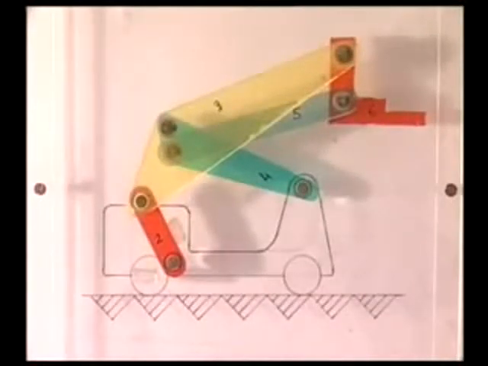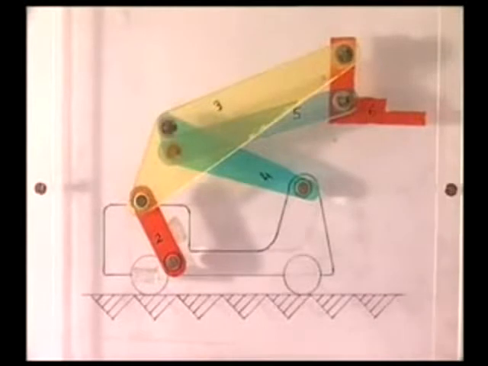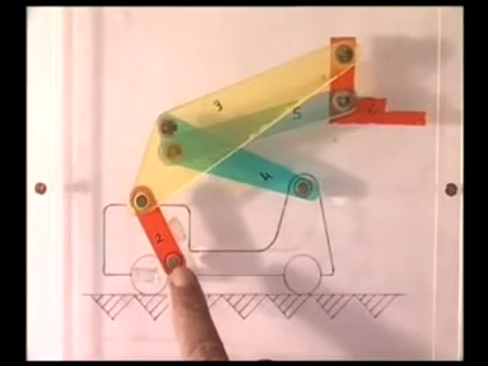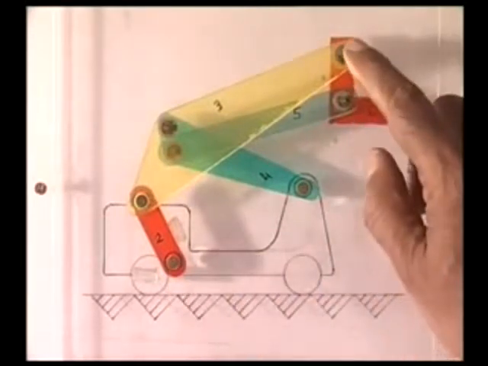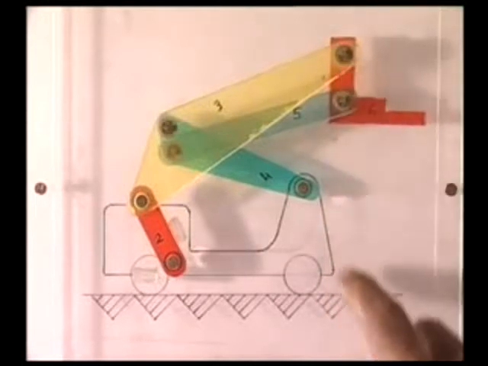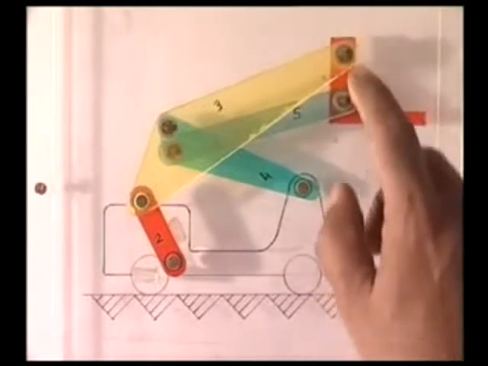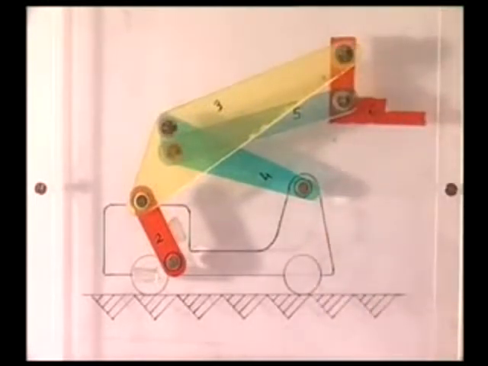Let me now summarize this multi-stage synthesis of this guideless forklifter as we have completed in today's lecture. We have chosen first O2, this fixed pivot at a convenient location of the body of the truck. We have also chosen a vertical line in front of the truck which is convenient for the movement of the fork.